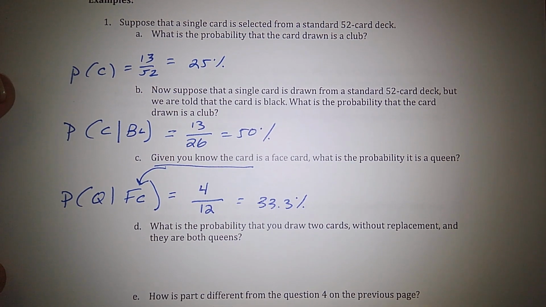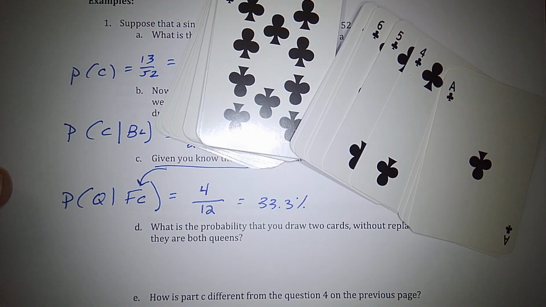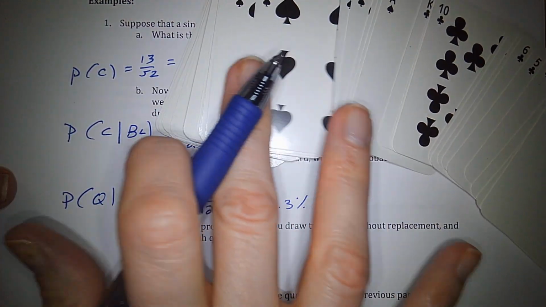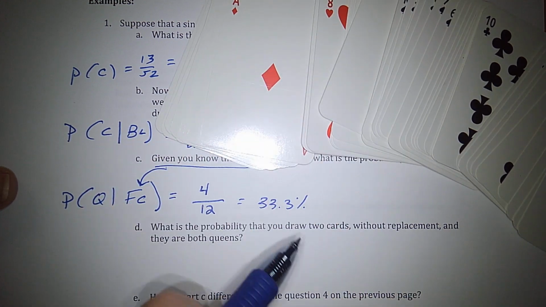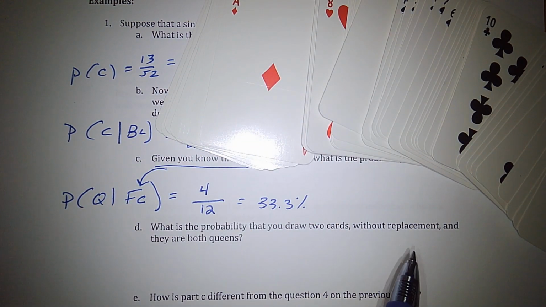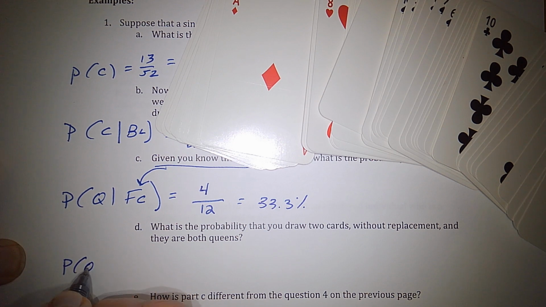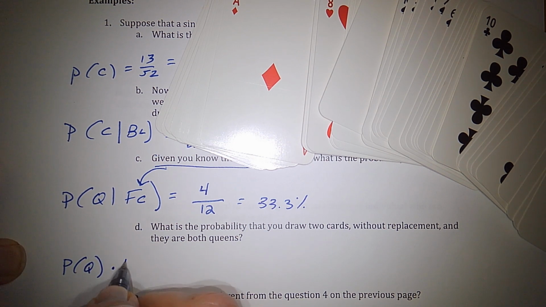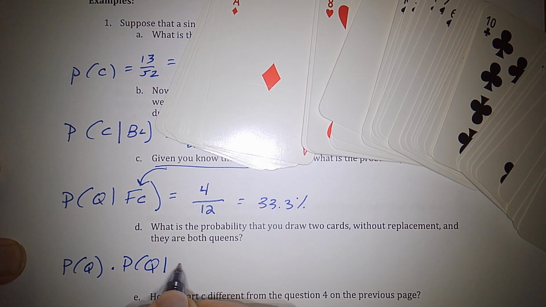What is the probability that I will draw 2 cards without replacement and they are both queens? Okay, so I'm going to go to my deck of cards. I'm going to randomly select 2 cards without replacement. So I'm going to select one, and then I'm not going to replace it. I'm going to hold it in my hand, go back into the deck, and select the second card. So 2 events. I want to select the probability of getting a queen. Then I want to select the probability that I'll get a queen given I know I already selected a queen.